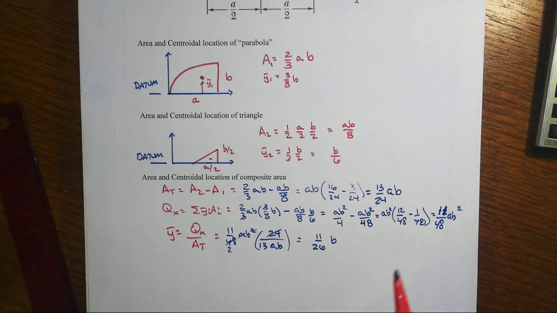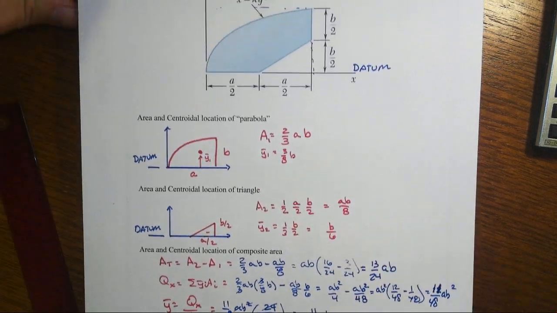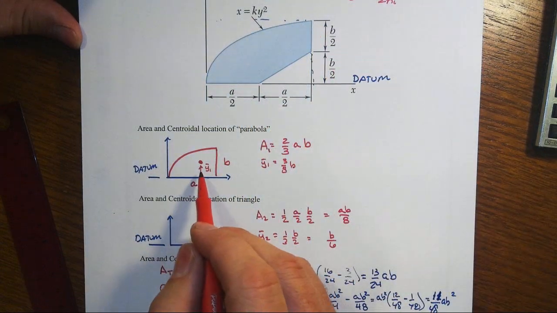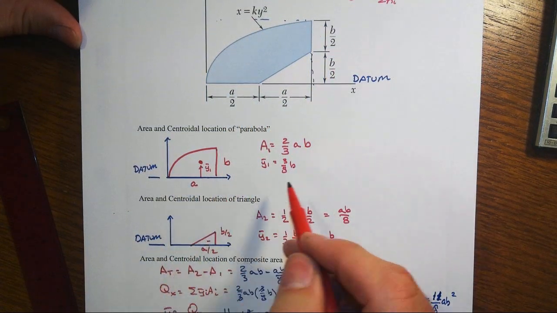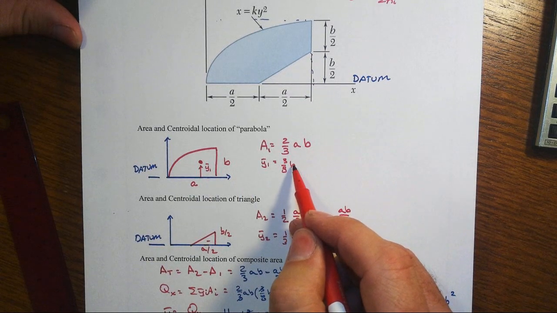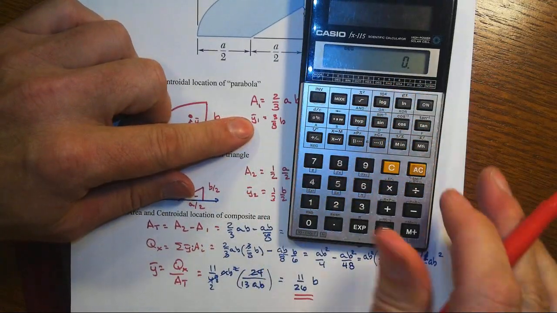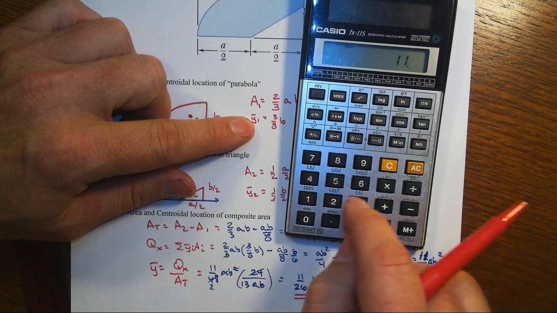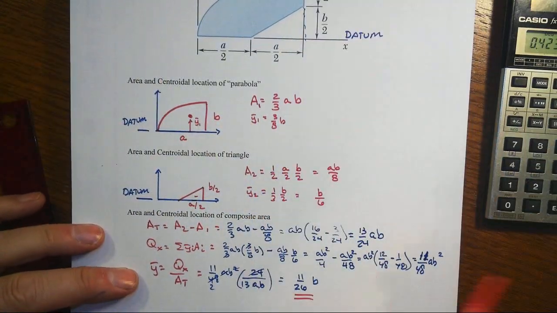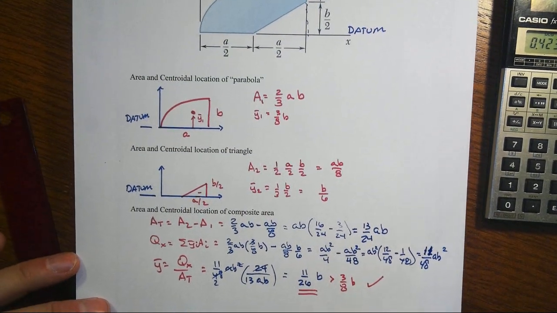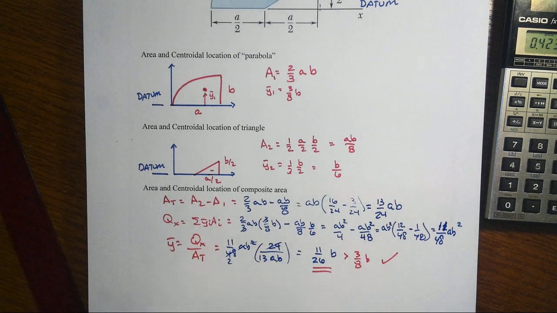Now let's see if that makes any sense. That's less than half of the height of this thing. Right? So less than half of the height. Well, we found out that if we had only this parabolic area, we would have been at 3/8 of the height. So we already were less than that. We took away area that was on the bottom, so it should rise up. And sure enough, 3 divided by 8 is 0.375, and 11 divided by 26 is 0.423. That is greater than the 3/8 B, so it has risen up. That's what it really should do. And that makes a lot of sense here for the vertical height of the centroid for that shaded area with respect to the x-axis.